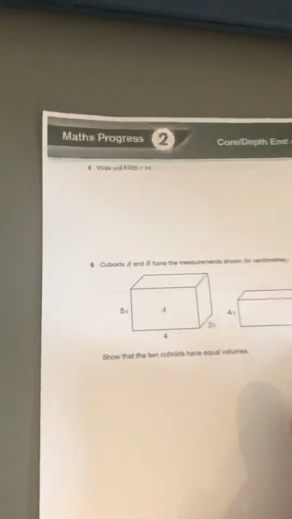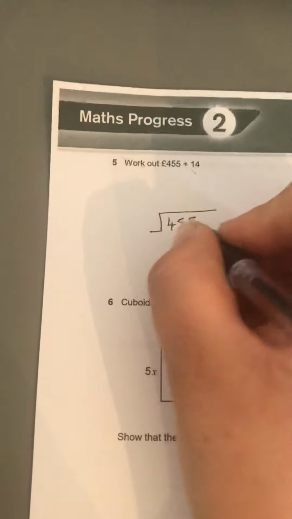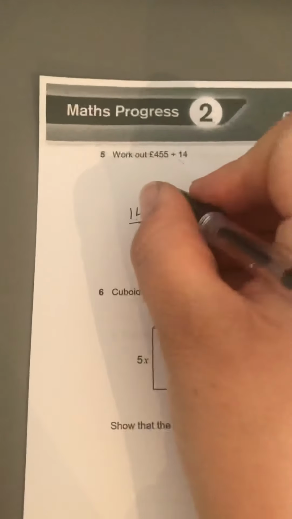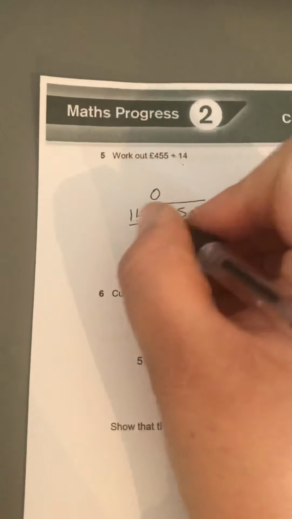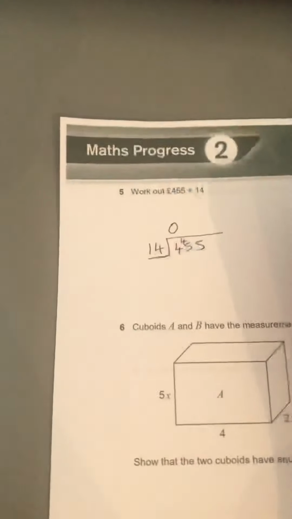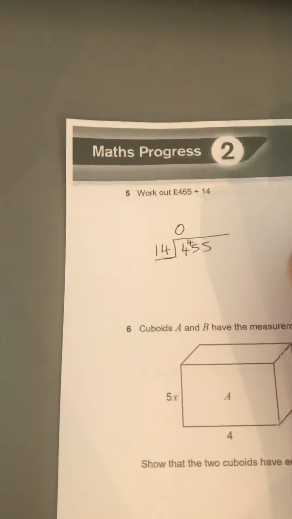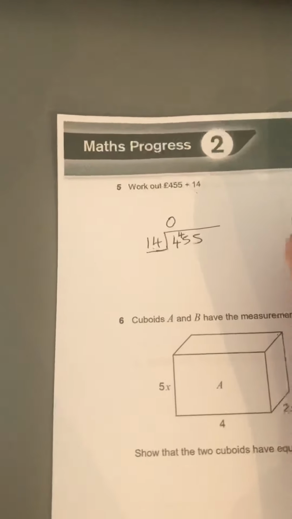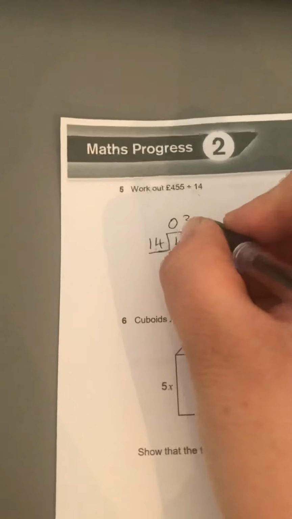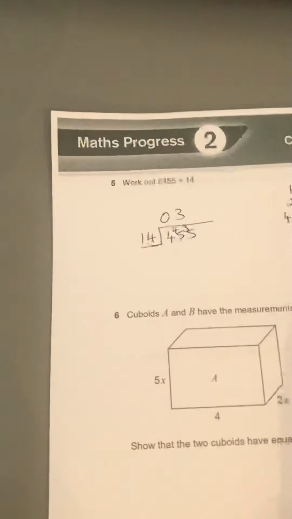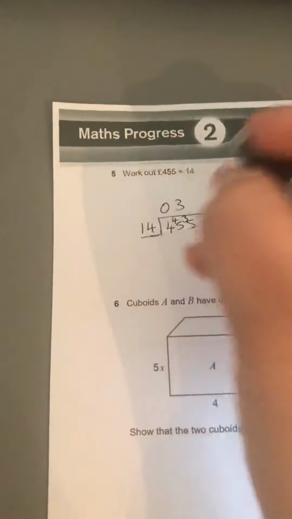Moving on to question 5. £455 divided by 14. So 4 divided by 14 isn't going to work, so we'll carry to the next column. 45 divided by 14. It's quite handy to use the 14 times table. So 14, 28, 42, 56. 56 is too big, so it's going to go 3. 42 gives me 3 left over. 35 divided by 14. That'll be 2.